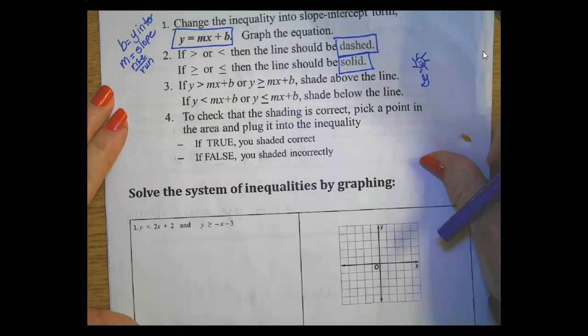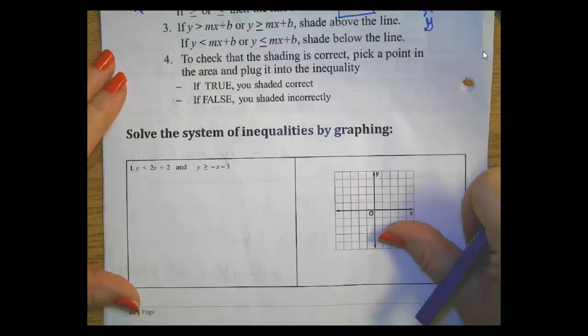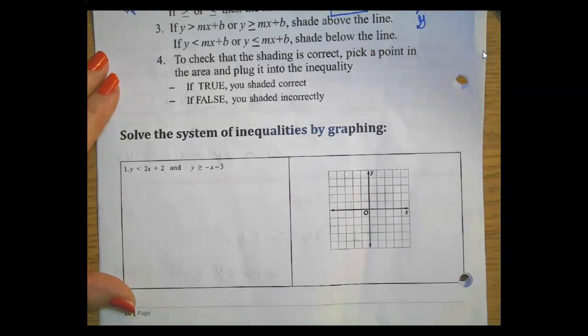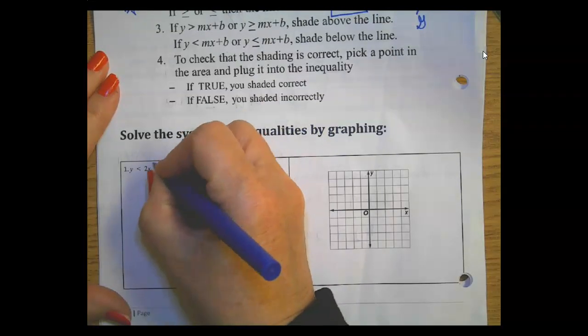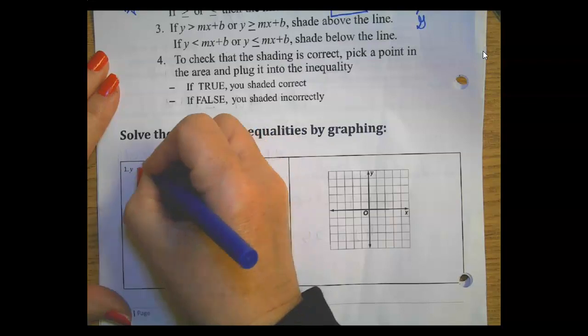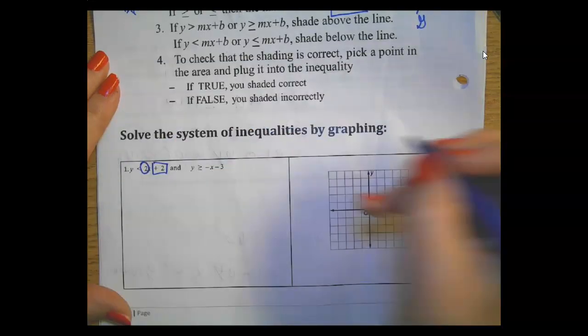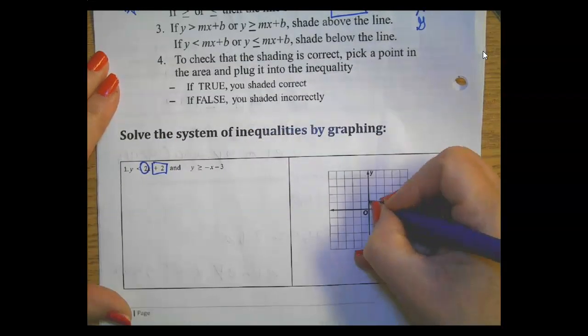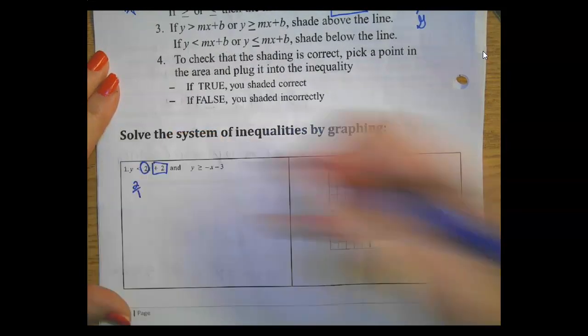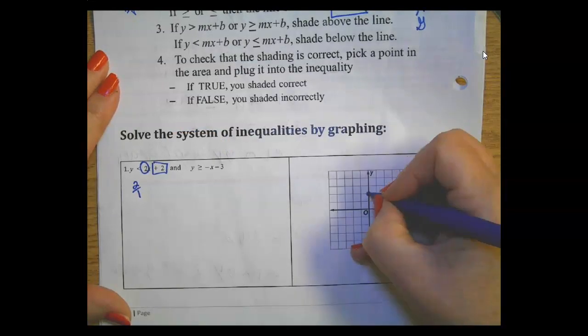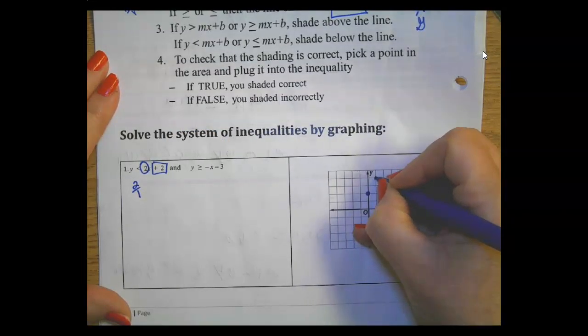All right, so let's go ahead and start. Now, of course, you can do this on Desmos, and we'll get to that, but I need to make sure you have this practice. Again, here is my B or my y-intercept. I'll box that out, and here's my slope. My y-intercept is a positive 2. My slope, I like to write that it's 2 over 1 because it has to be a fraction. So that means up 2 over 1.